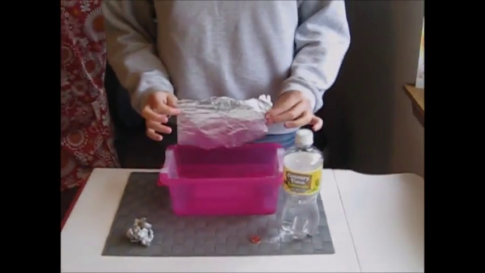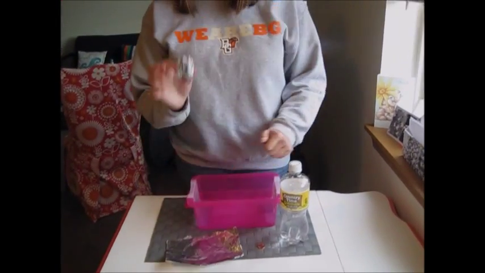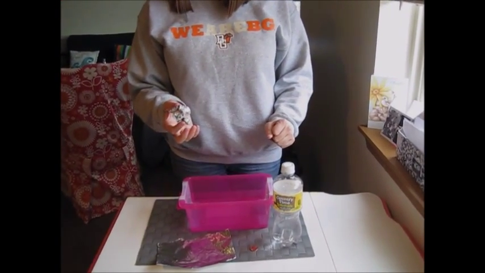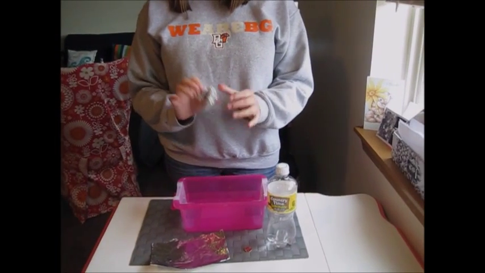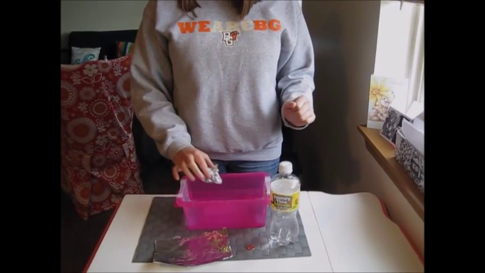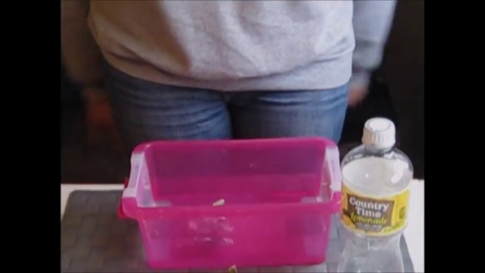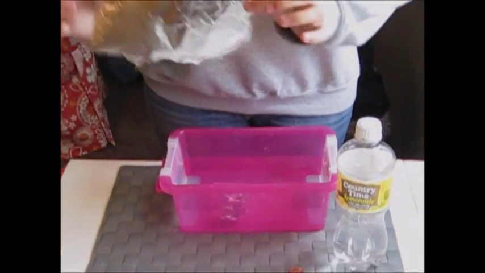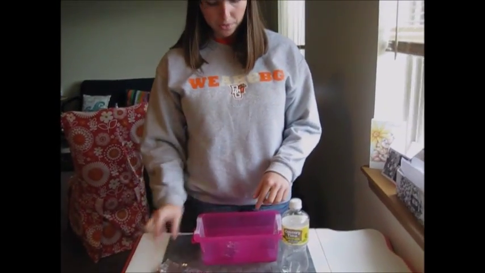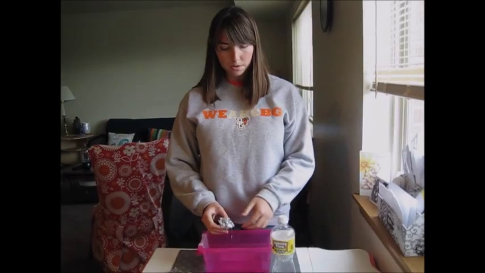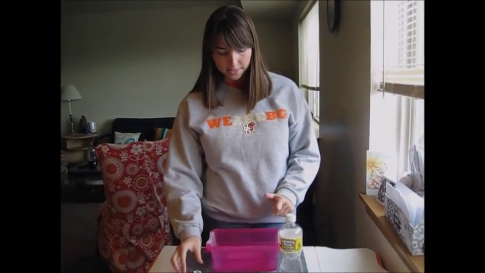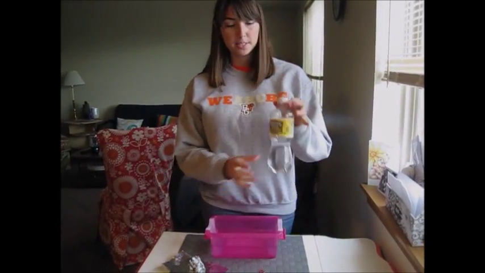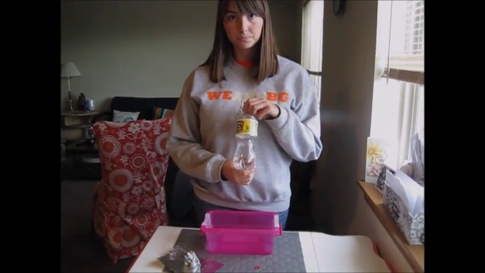Next, I want you to take this piece of aluminum foil and crumple it up into a loose ball. Once you have your aluminum foil crumpled up into a ball, then place it into the tote. What happened to the aluminum foil? Mine slowly sank to the bottom of my tote. I wonder why the aluminum foil that was flat floated, but the aluminum foil that was crumpled up into a ball sank. Interesting.